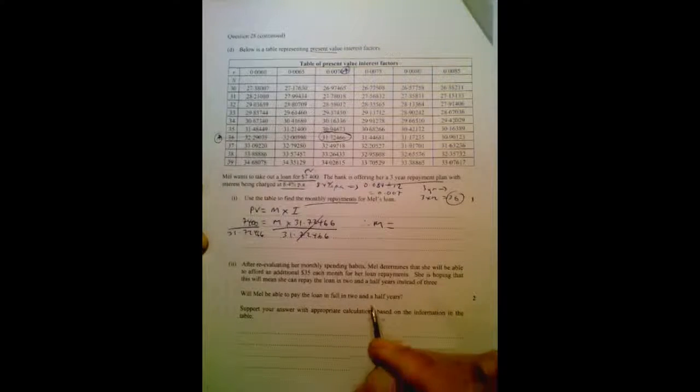31.72466. That cancels out. So therefore the monthly repayments will be, when you plug it into your calculator, $233.26.